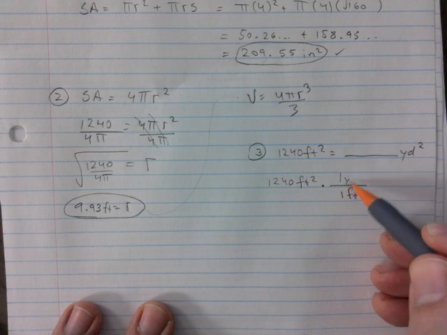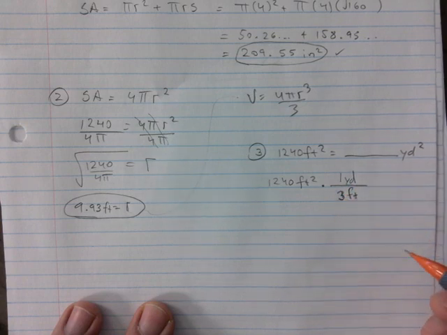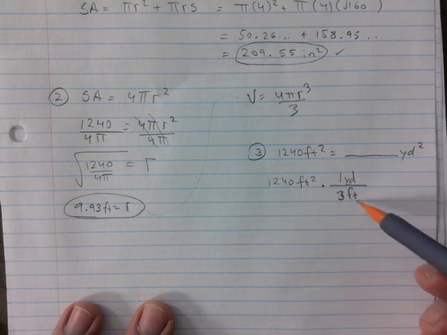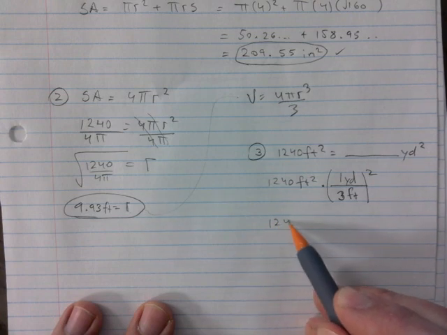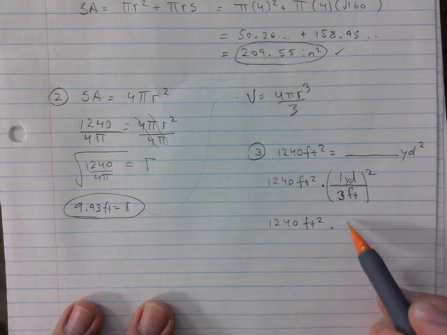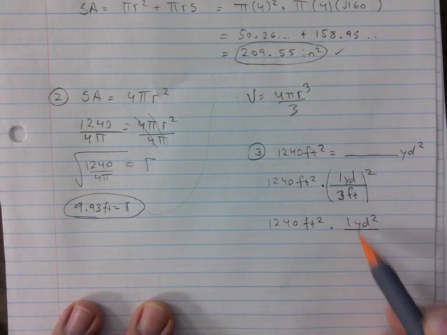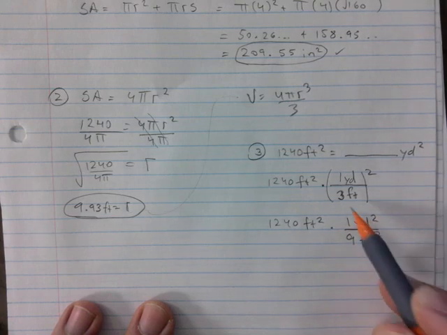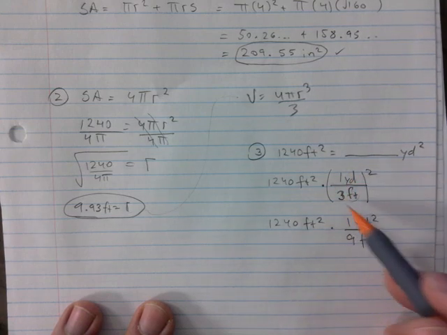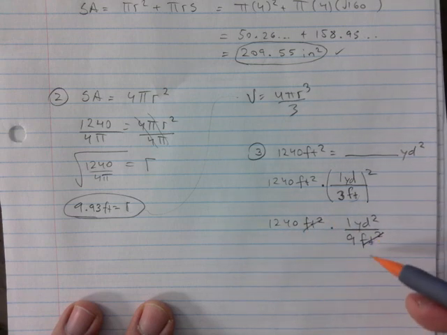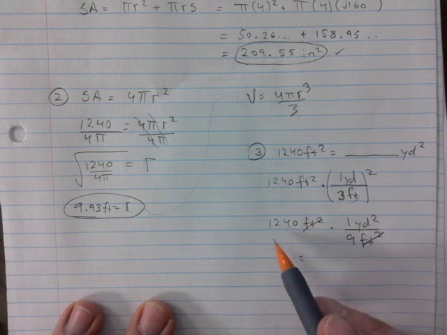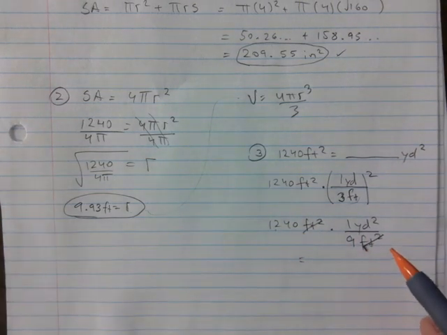I got this. 1 yard has 3 feet. Okay, we know that. And you can't just cancel out feet, right? So you got to square this. So that's 1240 square feet times 1 squared yard over 9 square feet, right? Because you're squaring everything in here. And so now you can go ahead and convert. You got to make sure the square feet are at the denominator so they can cancel out. So it's basically 1240 divided by 9.